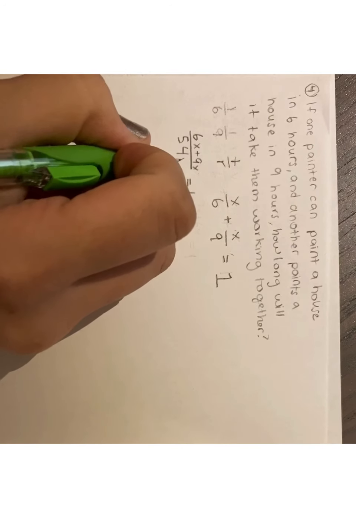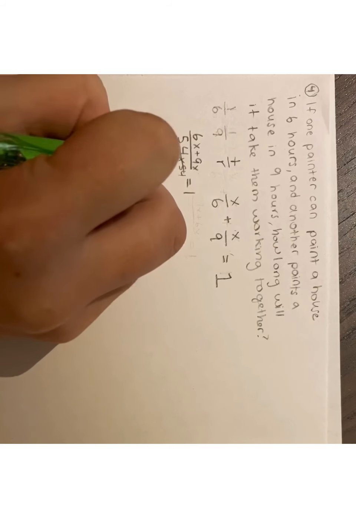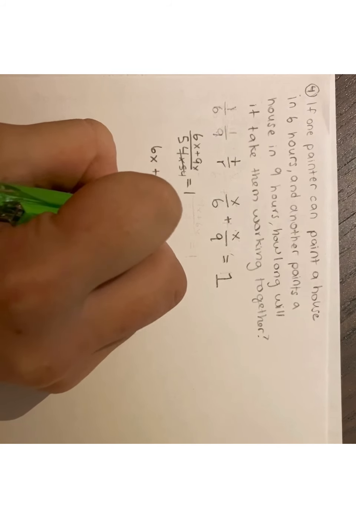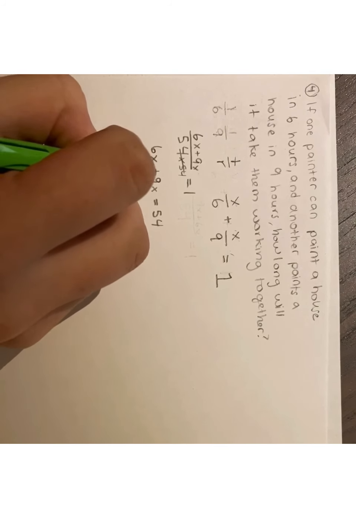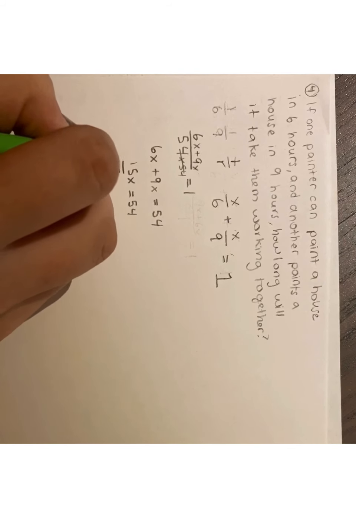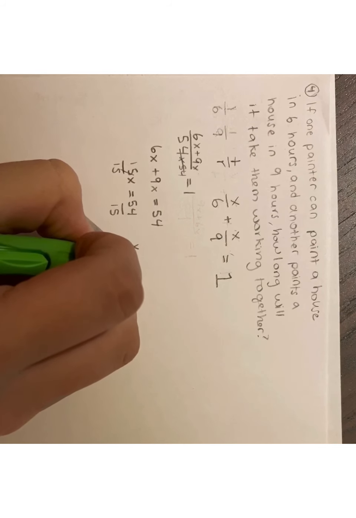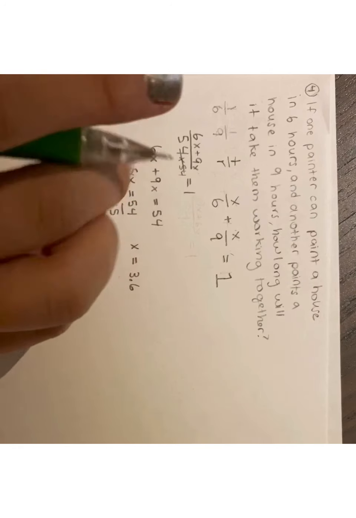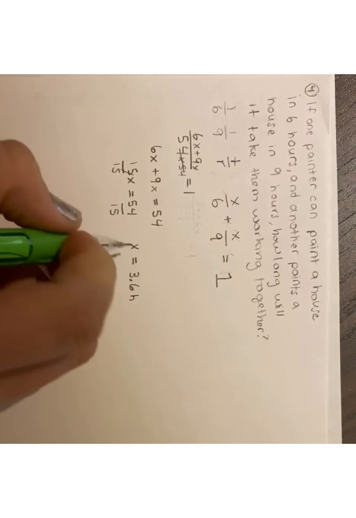Then we're going to go ahead and get rid of the denominator there. So we're going to get 6x plus 9x equals 54. That is 15x equals 54. Divide by 15 on both sides. And we have x equals 3.6. So that means that working together, the job is done in 3.6 hours.